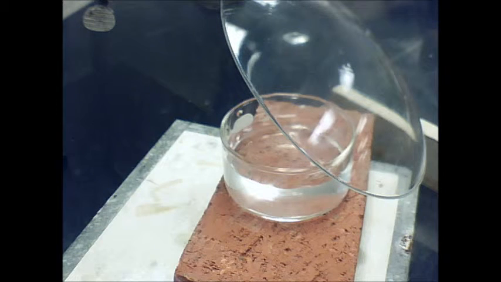Everybody write down what they saw. Got observations written down on what happens when you put pure sodium metal in water.